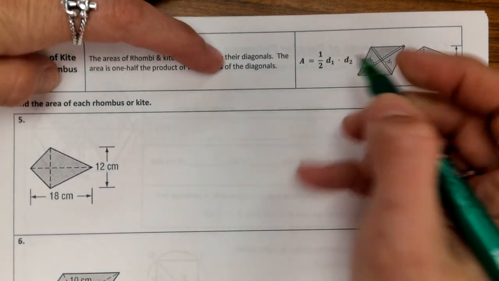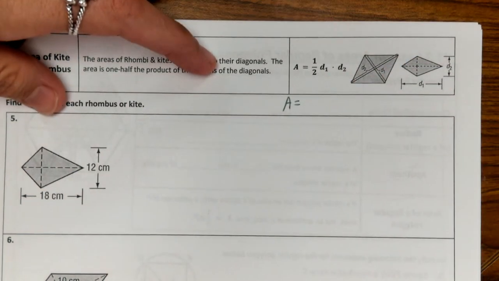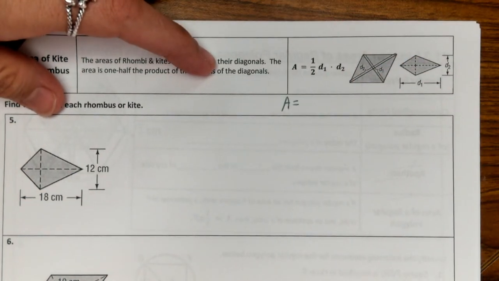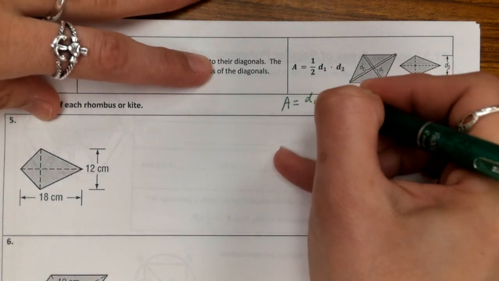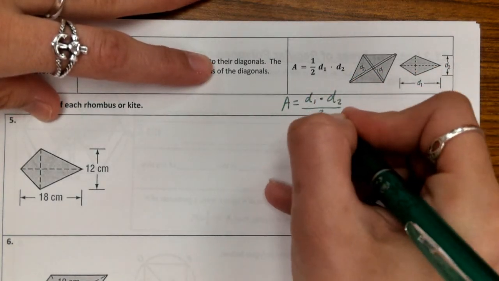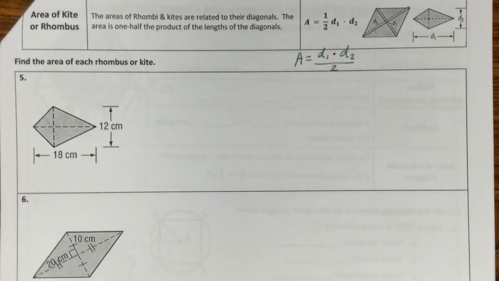We want to rewrite it, that your area is going to be equal to, now I need you to notice, we're not adding like we did with the bases. You're going to be doing diagonal 1 times diagonal 2 divided by 2. So we are multiplying, okay? And again, with this, everything's going to go straight forward, all right?